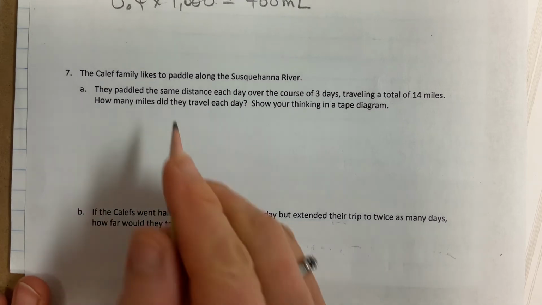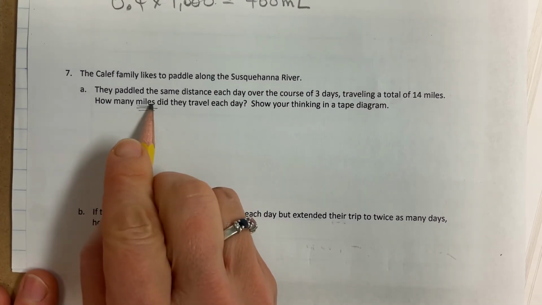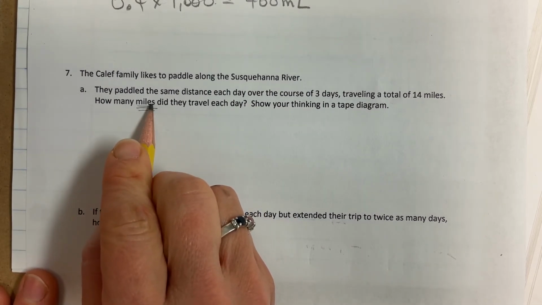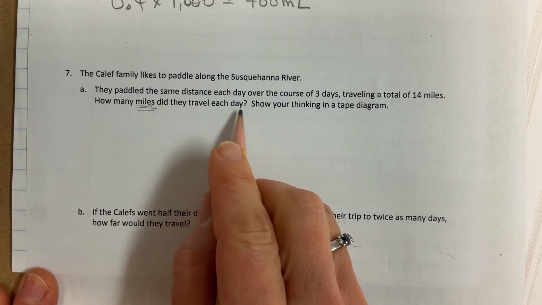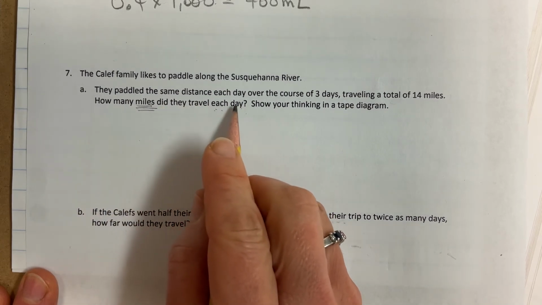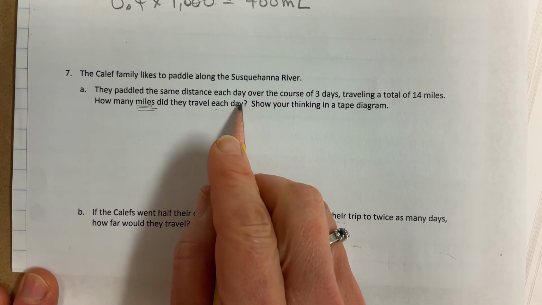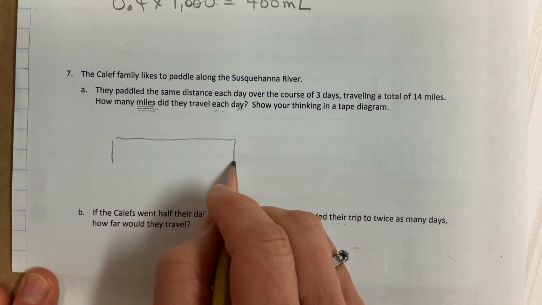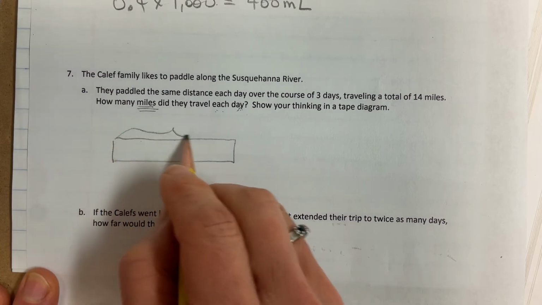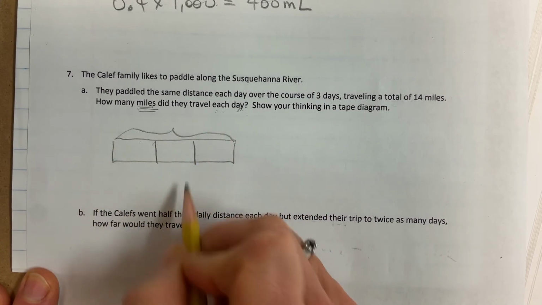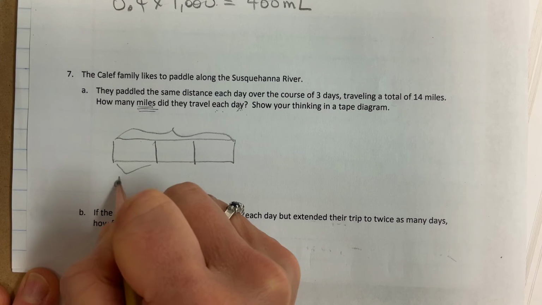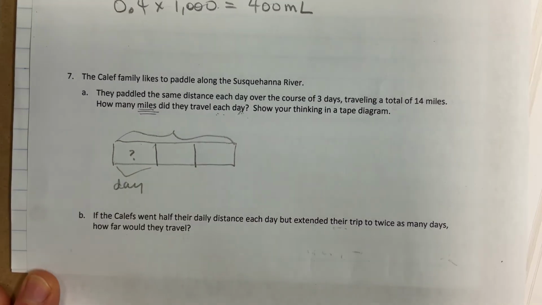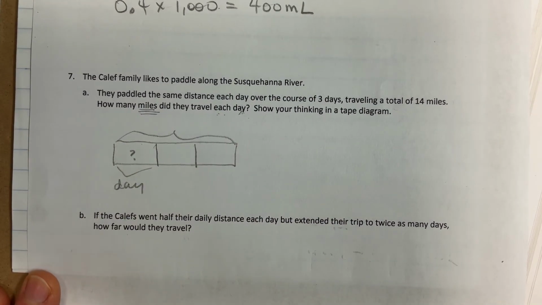Okay, so what's being divided? The miles. And when it says each day, that gives you a hint. When it says each day, those are your boxes. The boxes on your tape represent days, because that's what you're looking for. So notice this is a day, and they want to know what goes in that box. How far did they go each day?